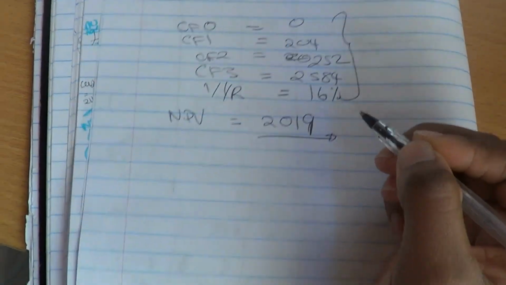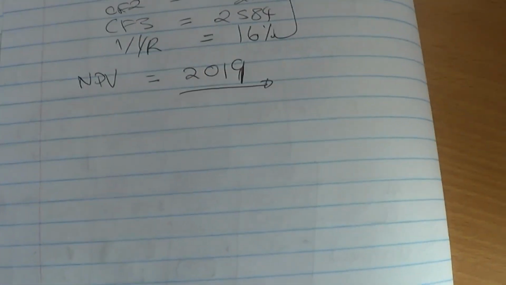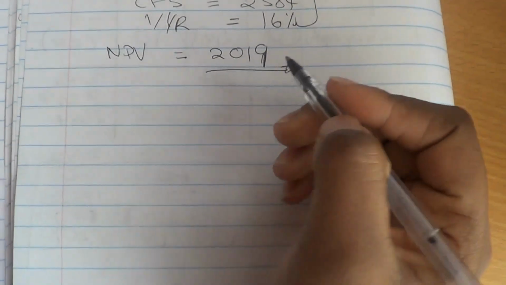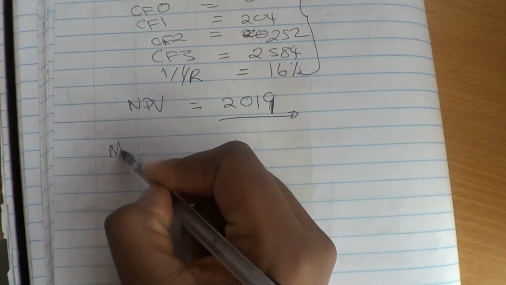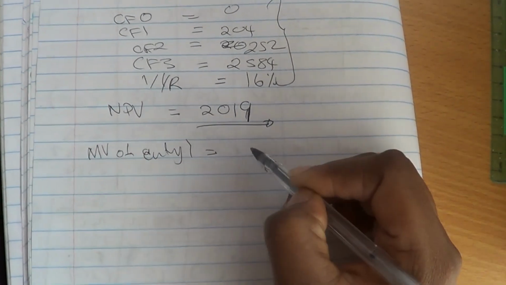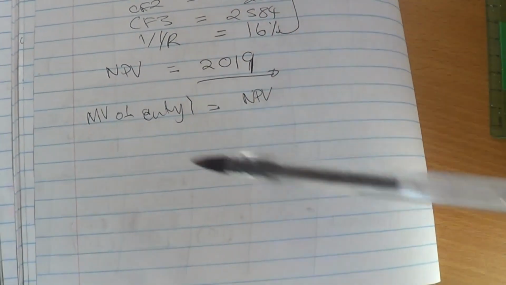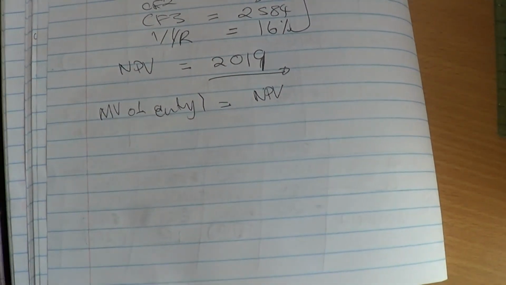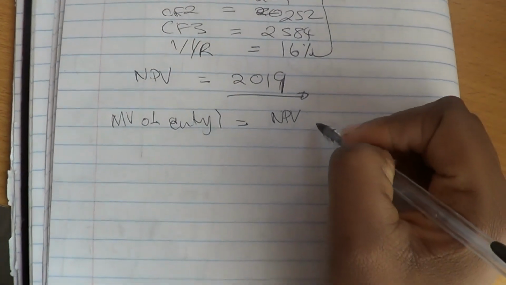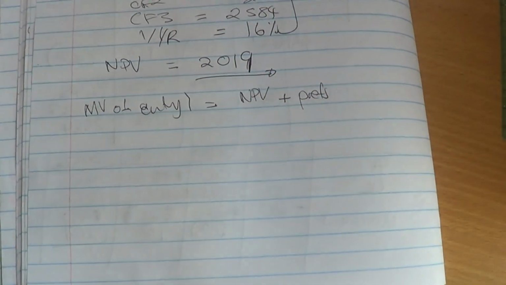And this is when there's quite a few marks that you can obtain when it comes to the end of this calculation. You have to then remember that the market value of any entity is usually equal to the net present value, or the value you just calculated according to the free cash flow method, or maybe you use the earnings per share method, whichever method you use, plus the market value of your preference shares.